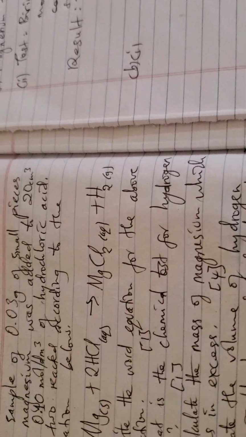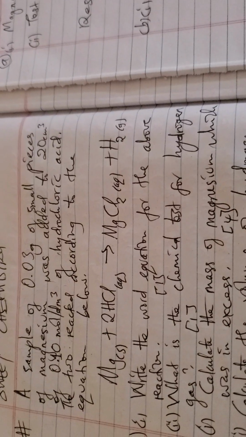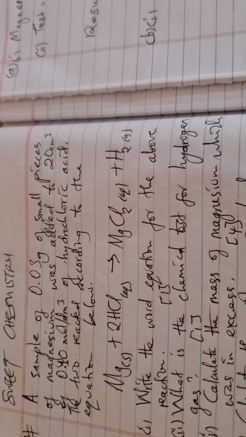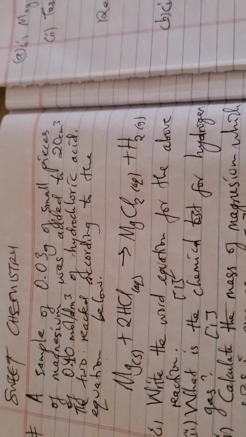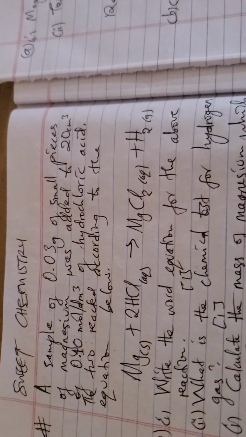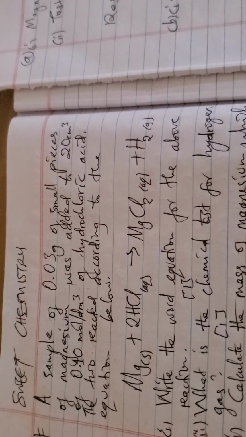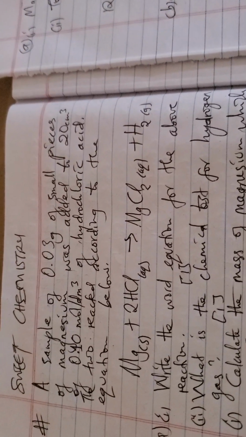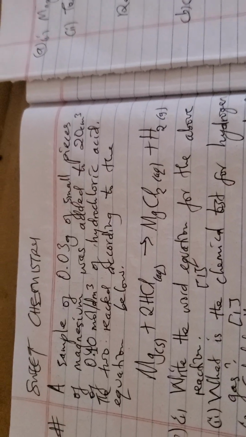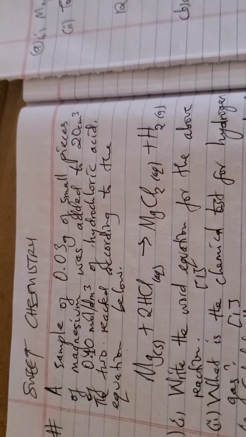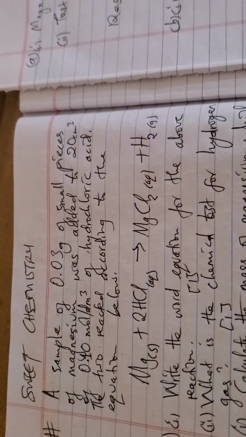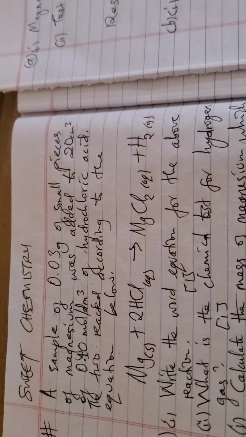What we are going to do, we have both reactants, magnesium and hydrochloric acid. Then we need to know which one was in excess and which one was not in excess. The one which is not in excess is called the limiting reagent or reactant. It is the one which finishes first in the reaction. It is the one which tells you how far the reaction will go. That is what we call a limiting reagent.